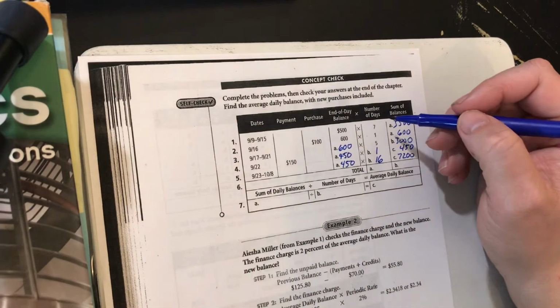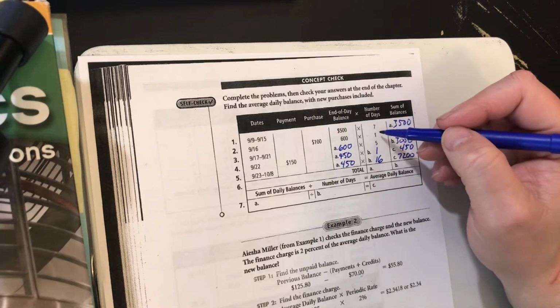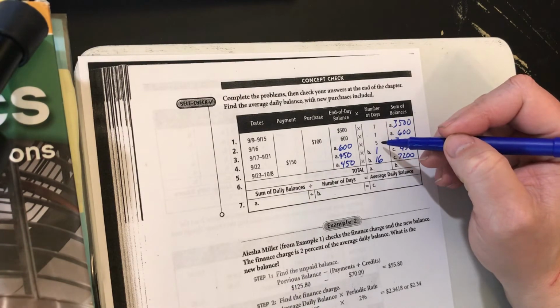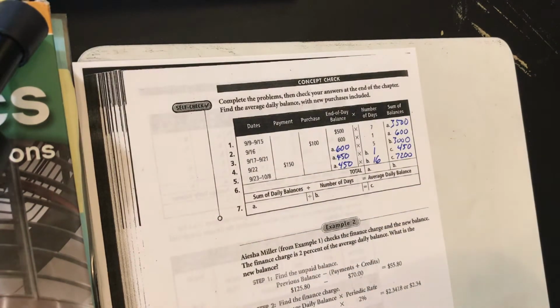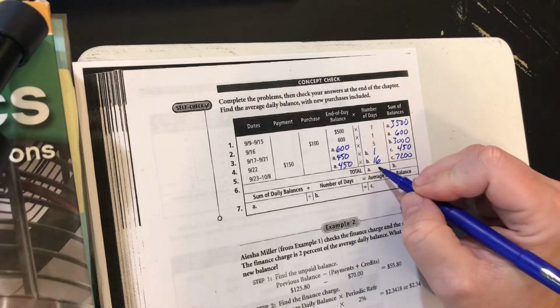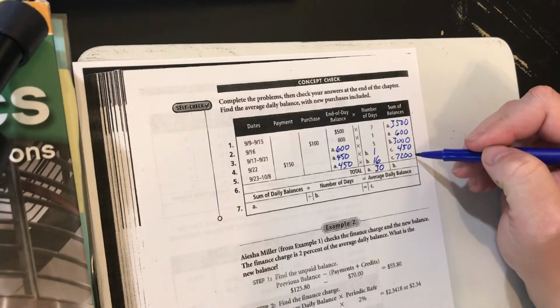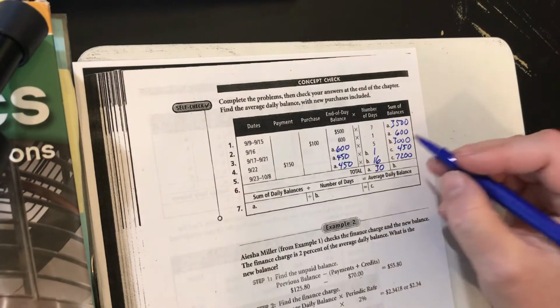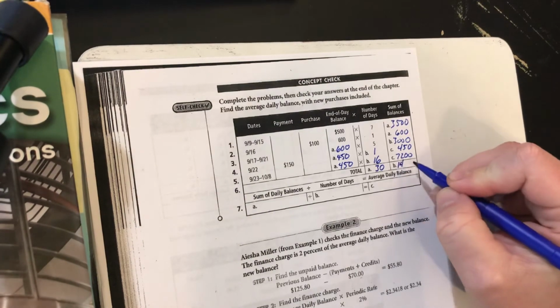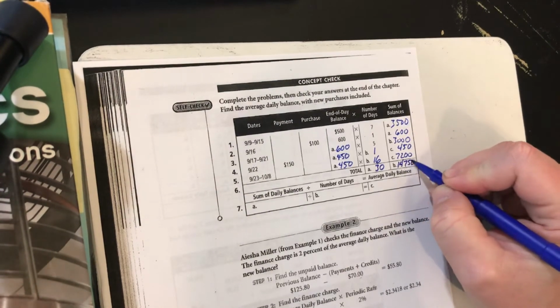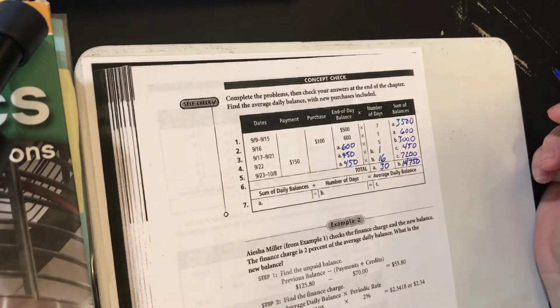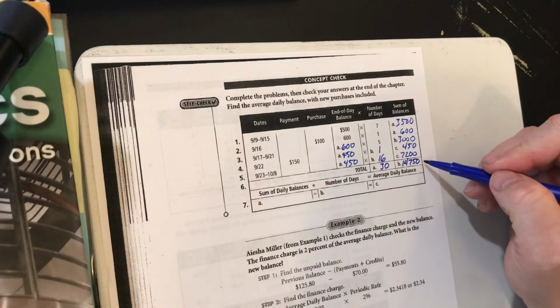So now we're ready to add up these number of days. 7 and 1 is 8, and 5, 13 plus 1 is 14, plus 16 is a total of 30 days. And I'll add up all of these values using my calculator, and I get a total of 14,750. Okay, so this is my sum of balances here.